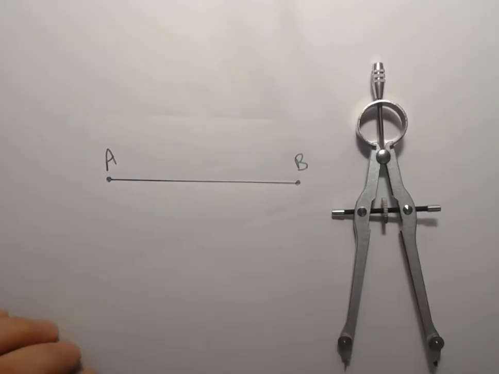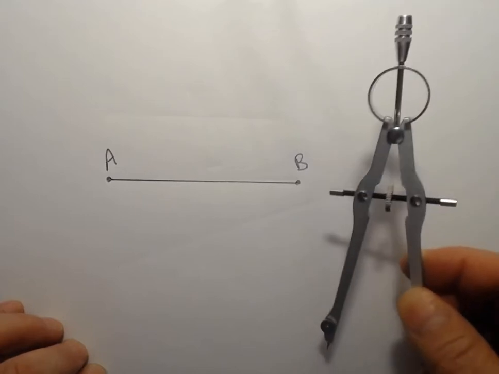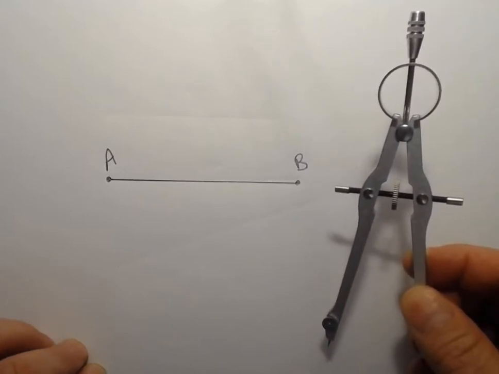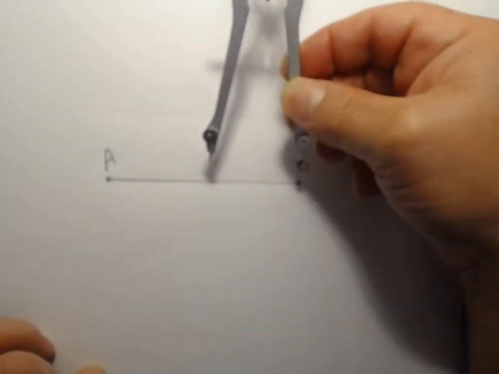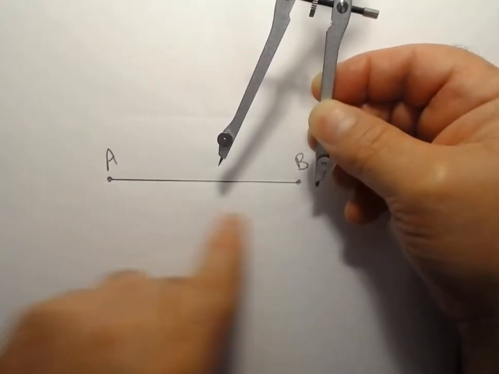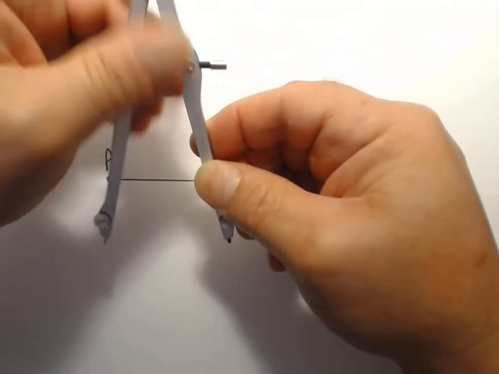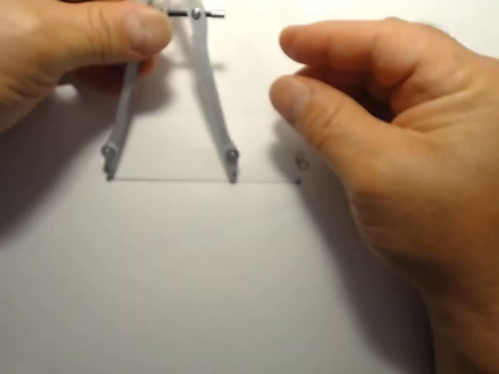All right, so now I want to show you how you can use a compass to bisect a line segment and find the midpoint, the halfway point of the line segment. So here we go. What you want to do is take the compass and open it up so that you can tell that it's more than half the distance between the endpoints, okay? Doesn't have to be exactly half, but it does have to be more than half. So this definitely looks like it's more than half, right?